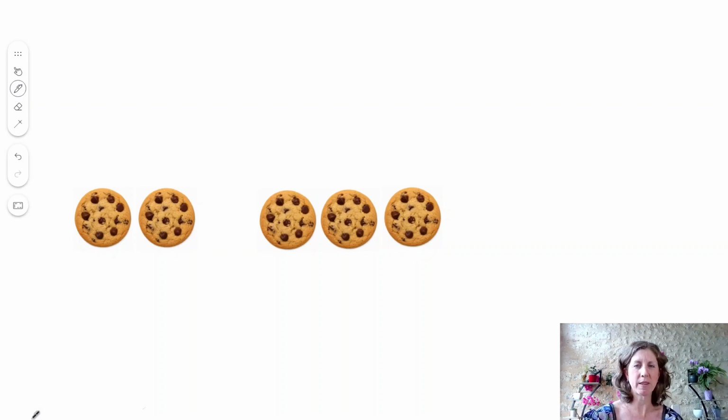Okay, it's time for a biscuit challenge. Over here, I've got 2 biscuits. 1, 2. Over here, I've got another 3. 1, 2, 3. But how many biscuits have I got altogether? Can you count? Let's do it together. 1, 2, 3, 4, 5.